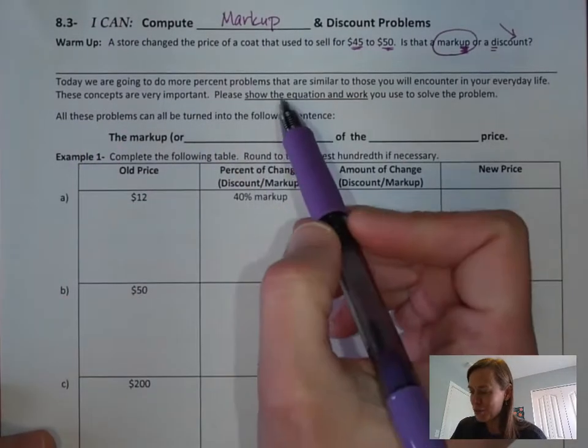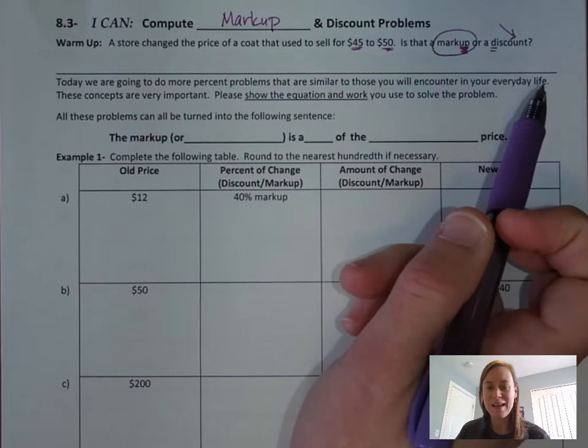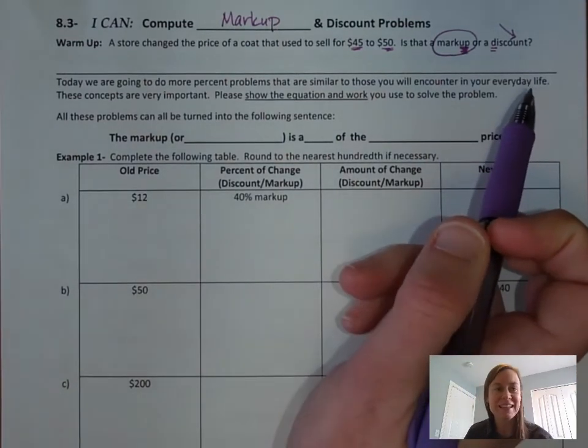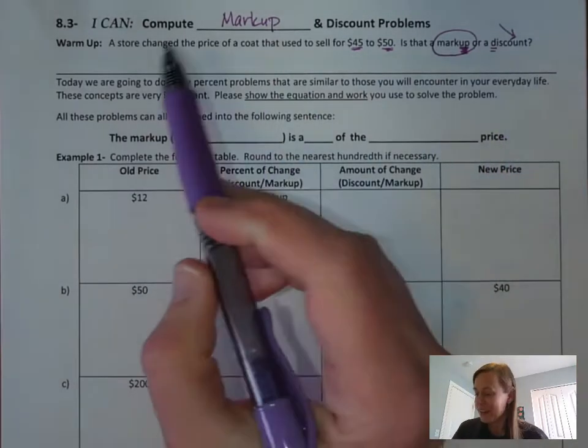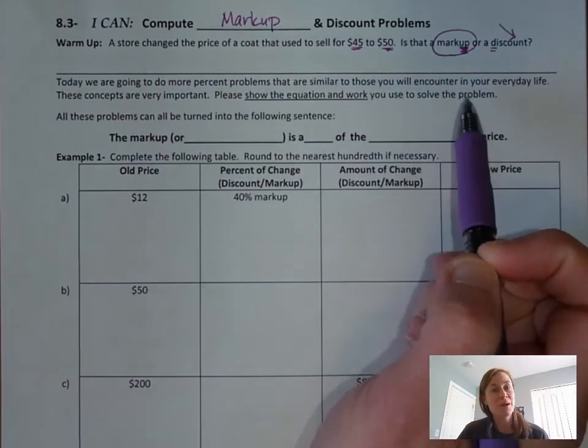So today we're going to do more percent problems that are similar to those you will encounter in your everyday life. Absolutely. If you ever go shopping for anything, you're going to encounter problems like these in stores. These concepts are very important. Please show the equation and work you use to solve the problem.